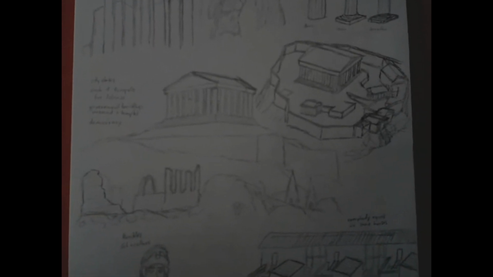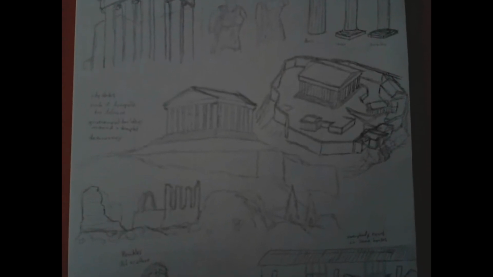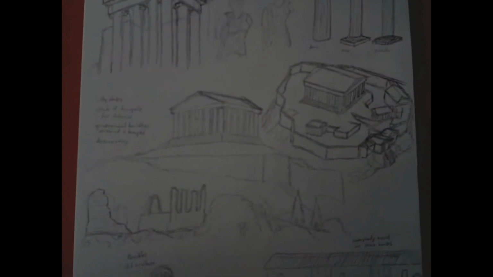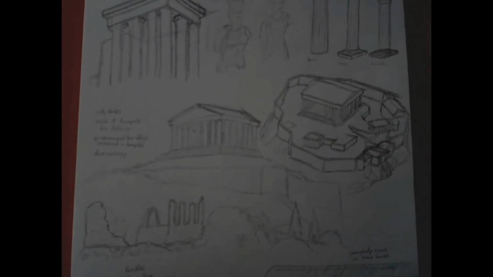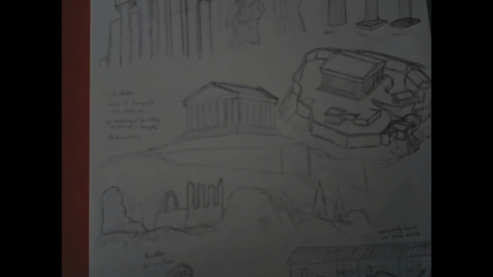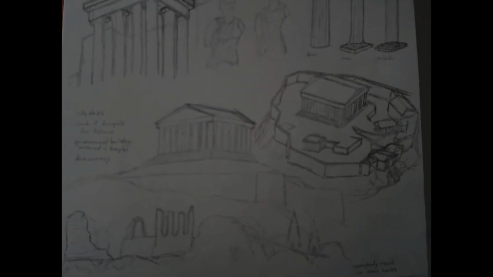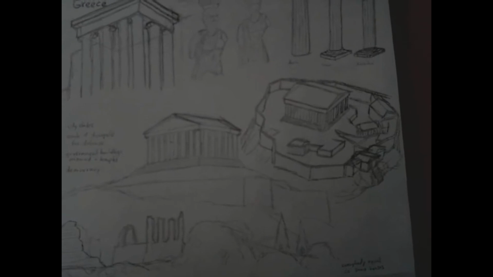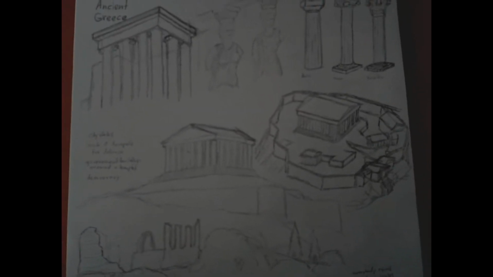And so they had city-states, which means every city decides for their own, and each city-state had one acropolis for defense. So it's on a hill, and around it kind of is a wall, like a city wall, but the city is outside of it too, so it's not a city wall, it's just a defense wall.